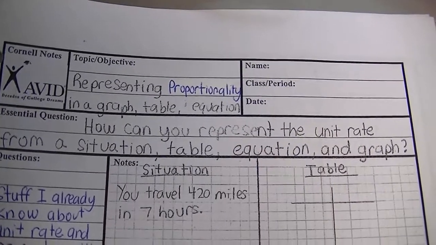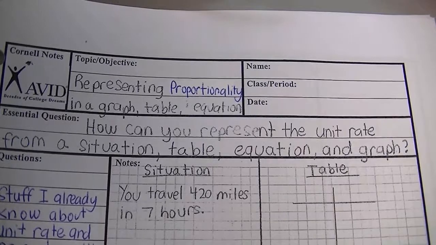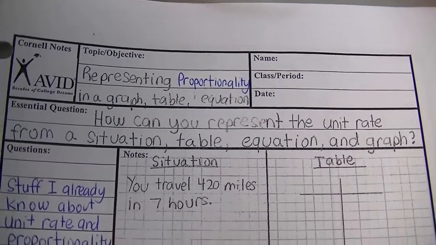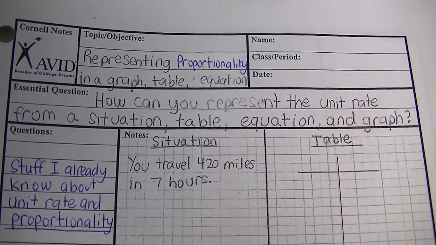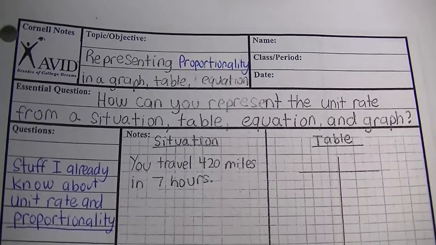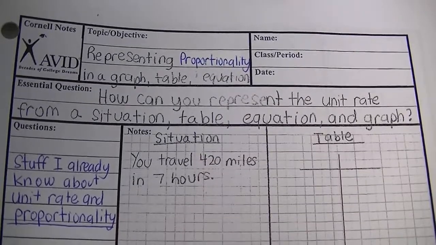The topic is representing proportionality in a graph, table, and equation. The essential question is, how can you represent the unit rate from a situation, table, equation, and graph?